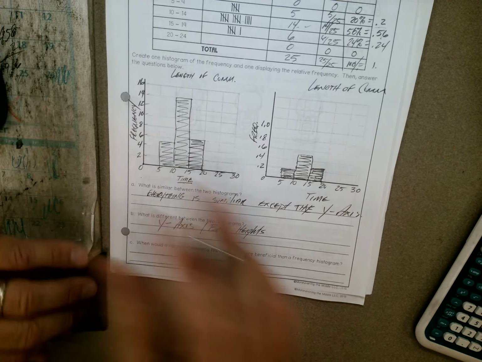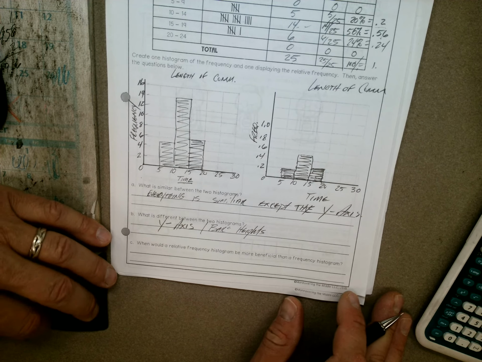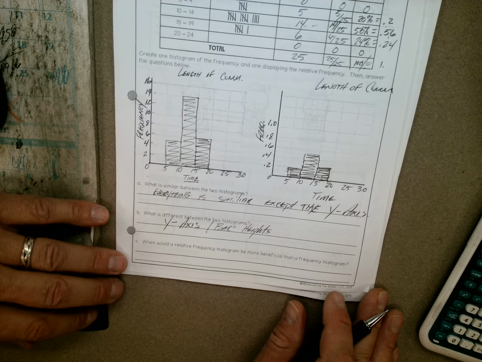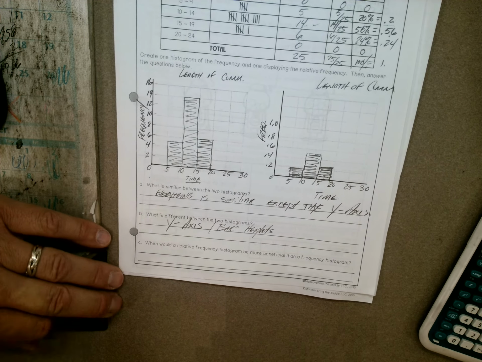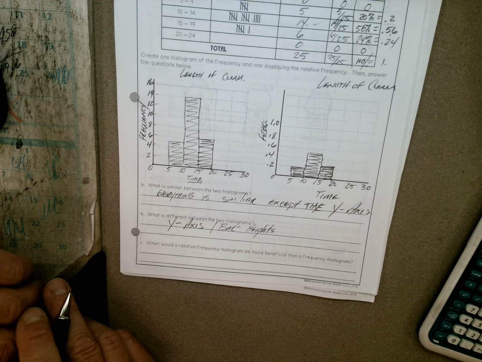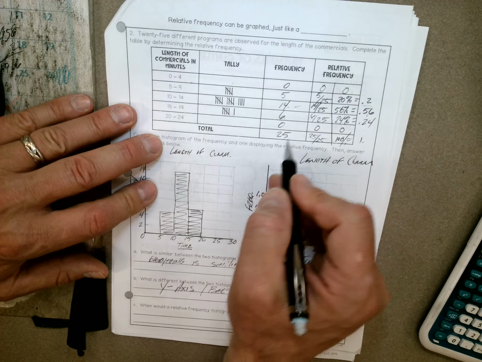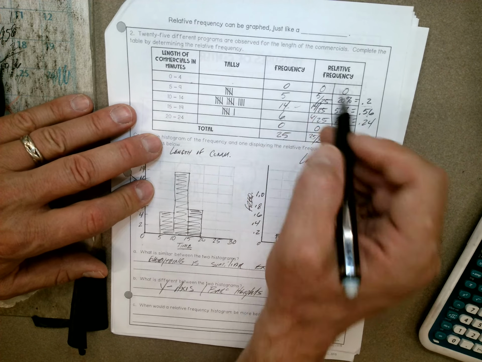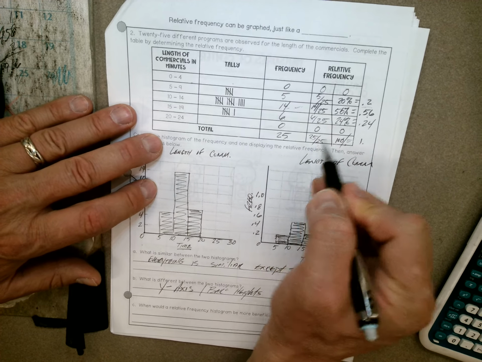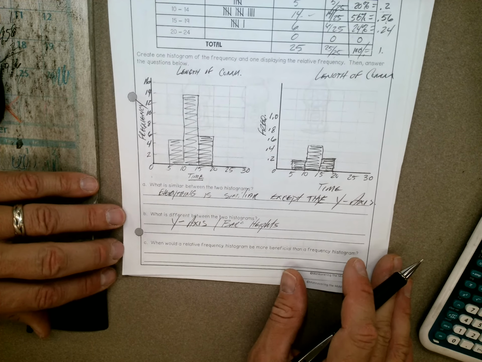Letter C. Why would a relative frequency histogram be more beneficial than a frequency histogram? All right, and this is kind of hard to explain. But if you want to compare each interval to the entire total amount, then a relative frequency histogram would be the best. Meaning this: if you just want heights of bars, you would use the frequency. If you want to know what it is out of the whole, and in this case, the whole is 25, we would put it into a fraction form. So, that's what you have to kind of look at there.